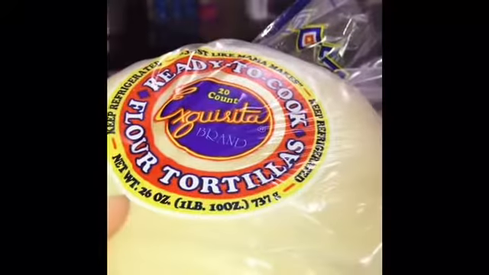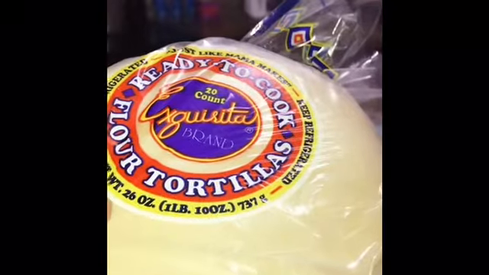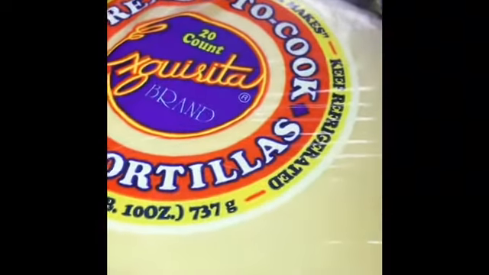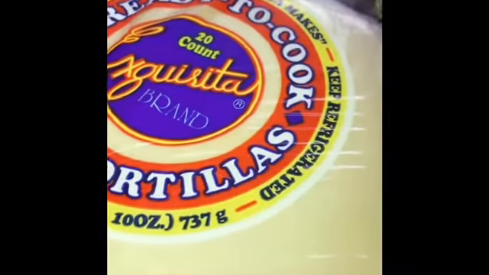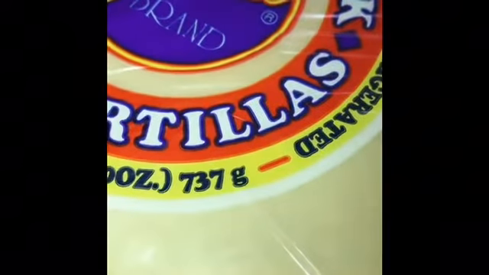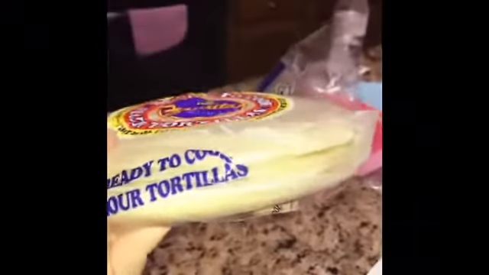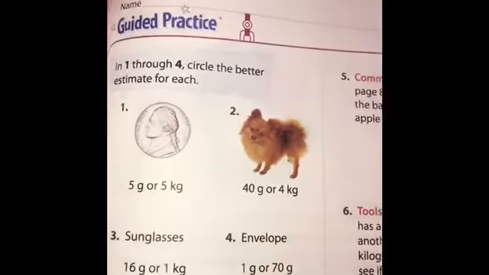I went ahead and took out my tortillas from the fridge, and they weighed 1 pound, 10 ounces, and 737 grams. Remember, we need 1,000 grams to make a kilogram, so I would need more than this to make the kilogram. Those are the units of mass, and we're going to get started with the guided practice.